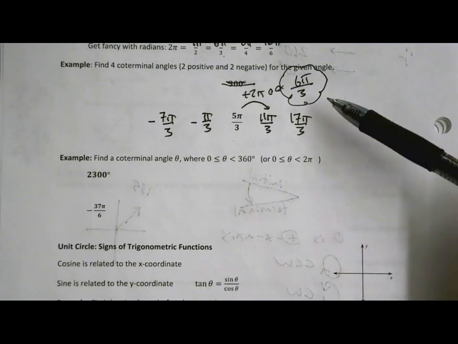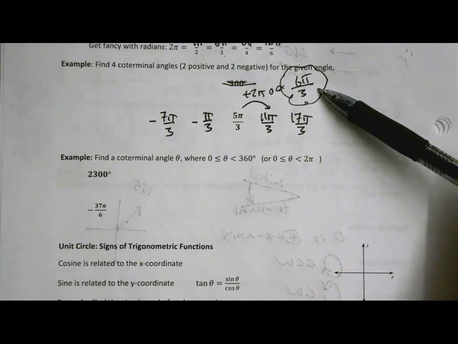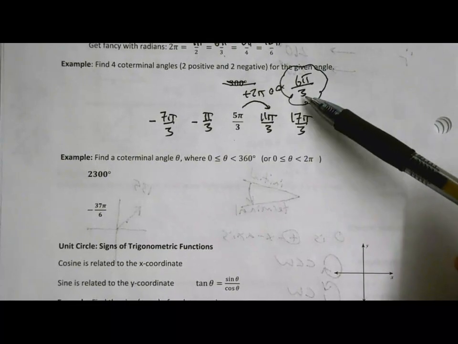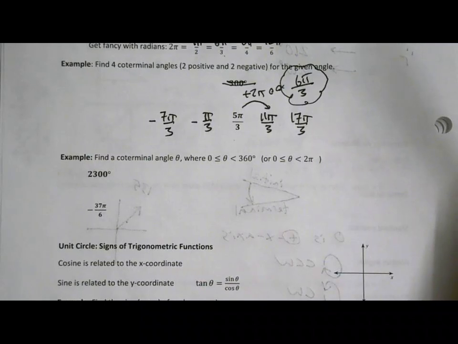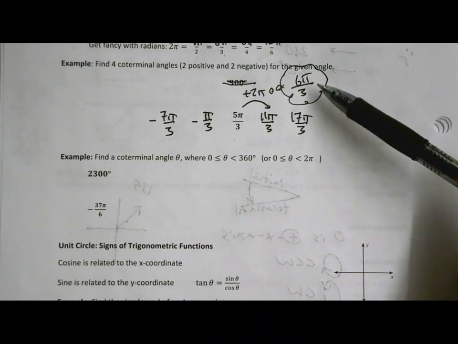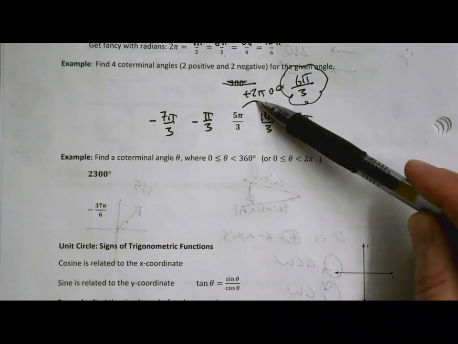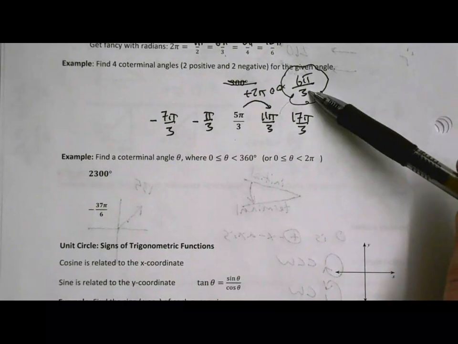I have a question. I want to make sure this is clear to everybody, so I'm curious if somebody to whom it is clear would be willing to put it into words. Why am I adding 6 pi over 3? It's the same thing as adding 360. Good. Because 6 pi over 3 is 2 pi, right? And so that is a full circle. So we're just adding full circles.